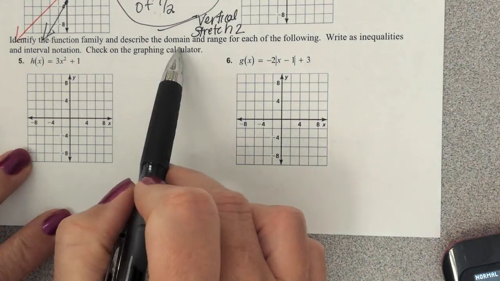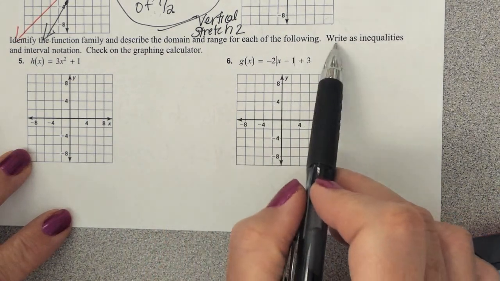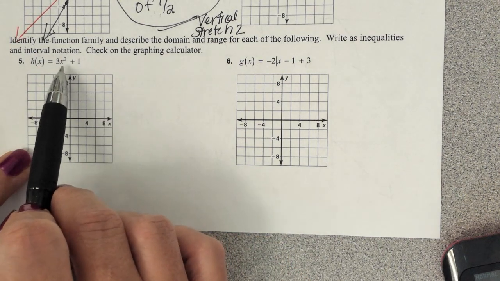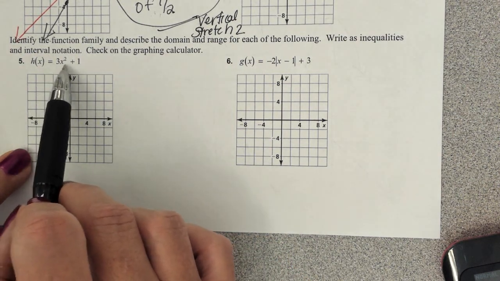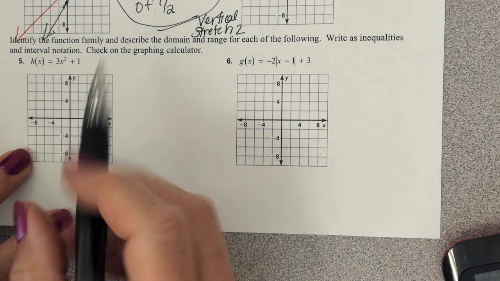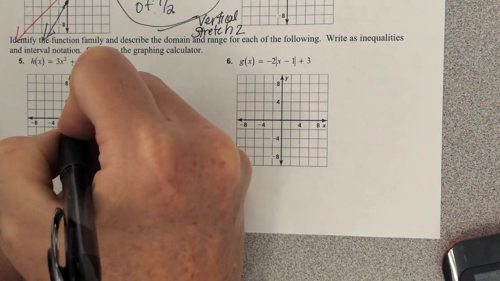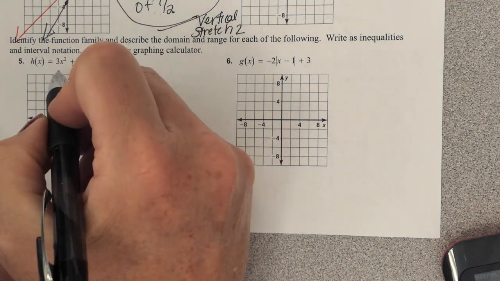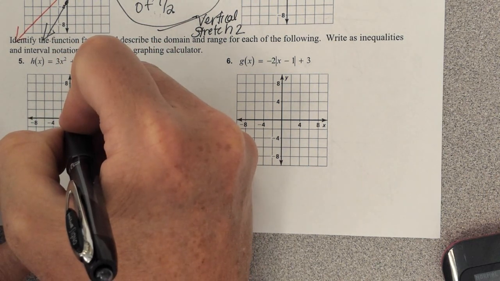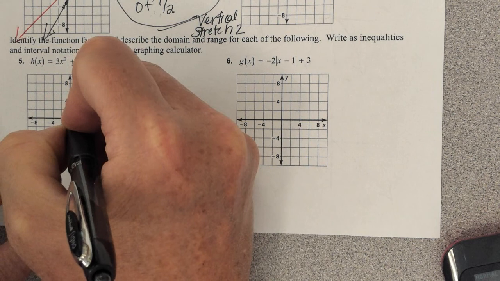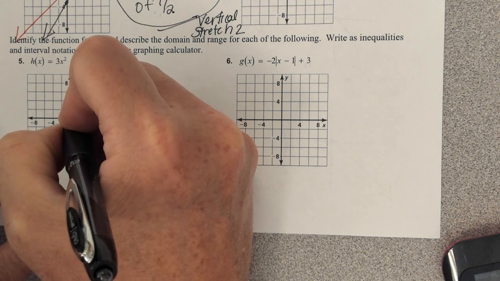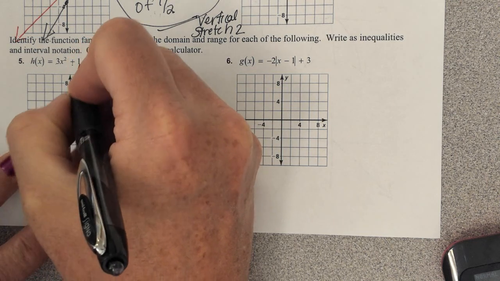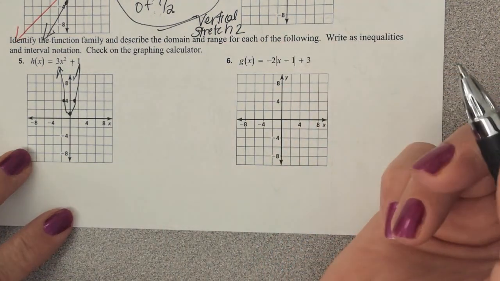Identify the function family and describe the domain and range for each of the following. Write as inequalities in interval notation. Check the graphing calculator. All right, so I'm just doing a quick sketch of this. This is my parabola family, so I know it's going to be that U shape. I'm going to go up 1 unit. Normally the parabola is kind of wide like this, but now it's going to have a vertical stretch of 3. So instead of going up 1 over 1 at first, it's going to go up 3 and over 1 at first. So it's going to look like that because it's going to have that vertical stretch of 3.